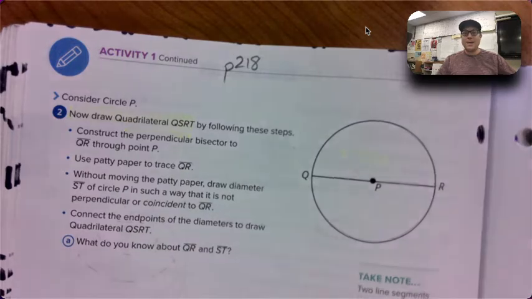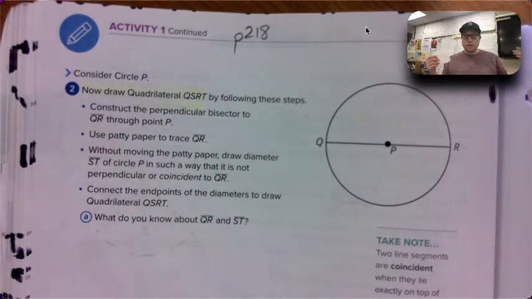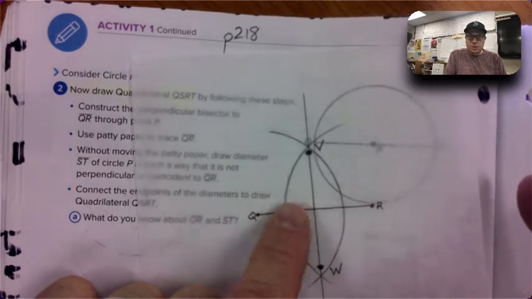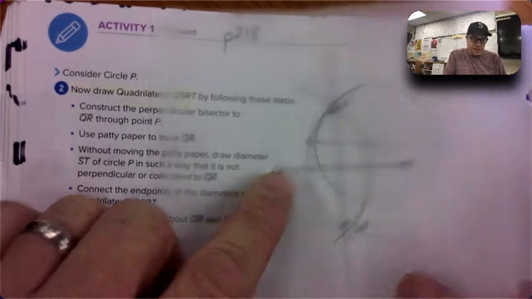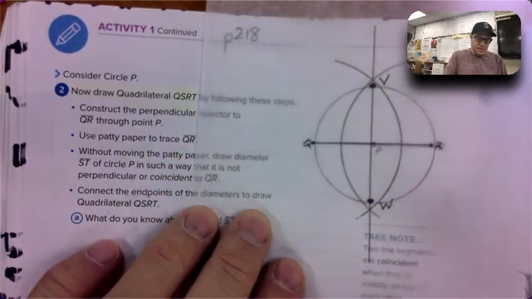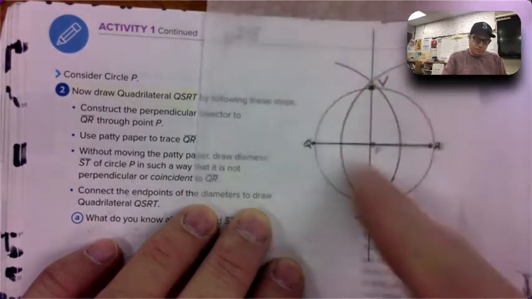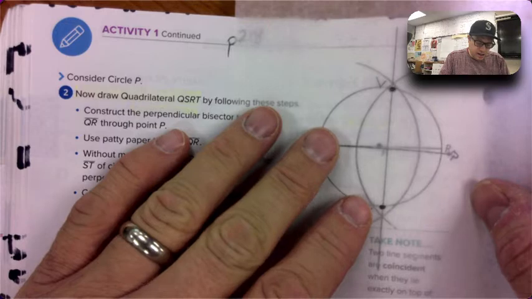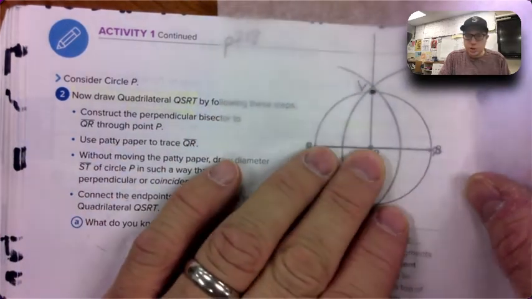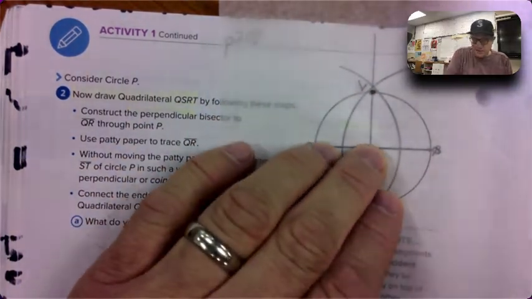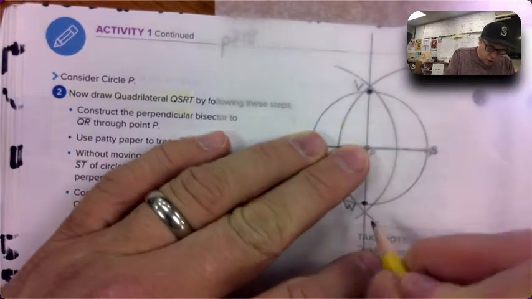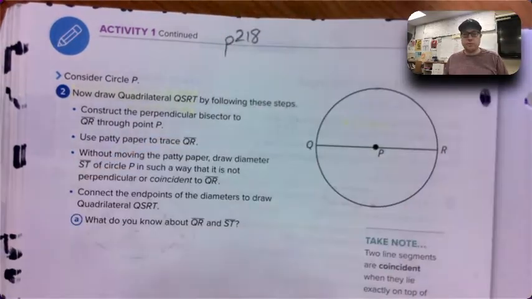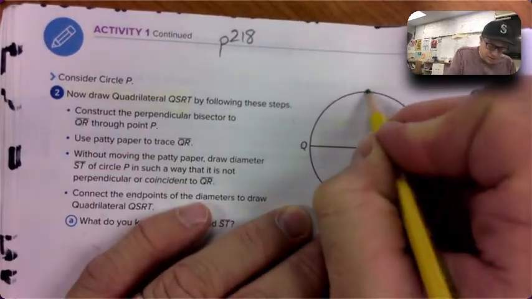It would be amazingly helpful if you watched the first two videos from page 217, specifically so you could create this shape. This is QR. This is the perpendicular bisector made with the circles of QR. And then I'm going to transfer that information to this circle using the tracing paper. So if you haven't done that yet, you should go watch the previous two videos from page 217.